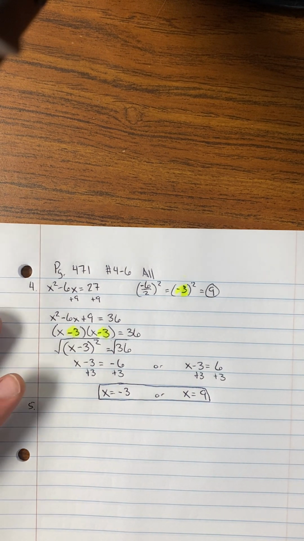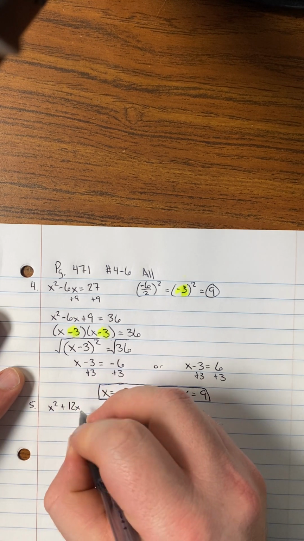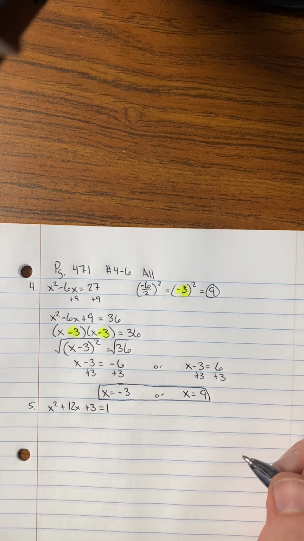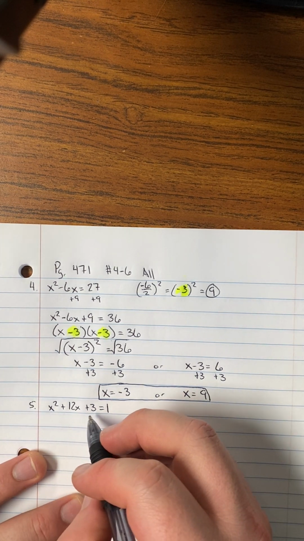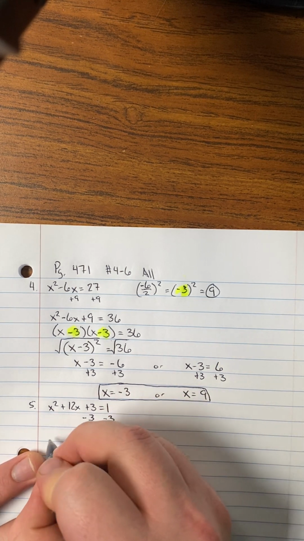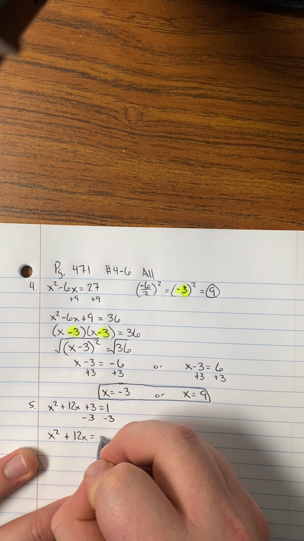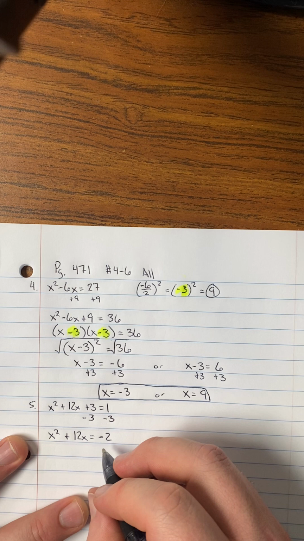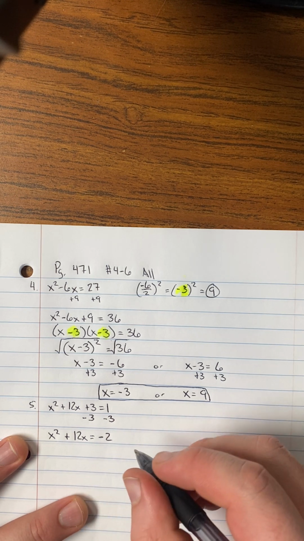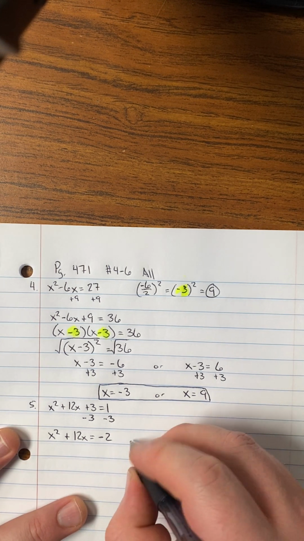Number 5 says x squared plus 12x plus 3 equals 1. Okay, this time we are going to want to do our method here. We're going to want to subtract away the c value. So get rid of the 3, giving me x squared plus 12x is equal to negative 2. It's okay that you have a negative right now. It's when we go to take the square root that we don't want to have a negative anymore. So let's see what happens when we add in this new c value.